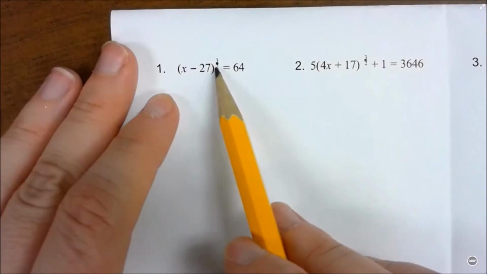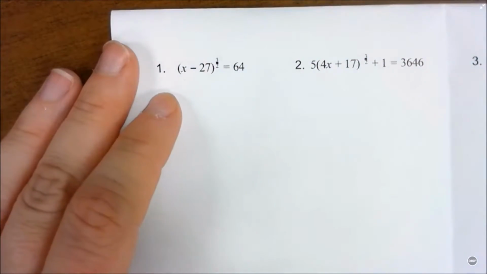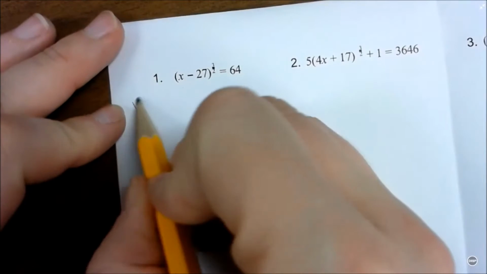Yay. So I have x minus 27 to the 3 over 2 power equals 64. So I want to use reverse PEMDAS.